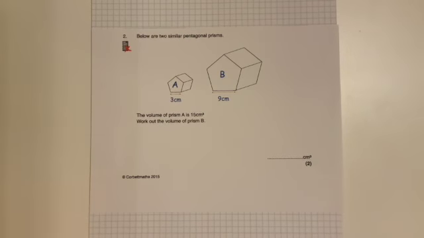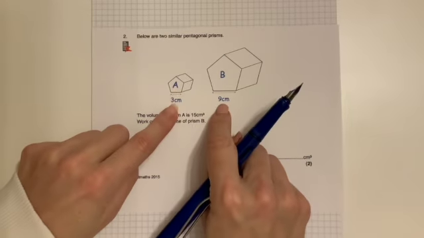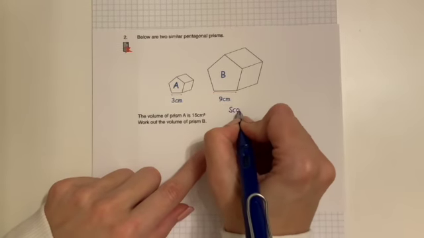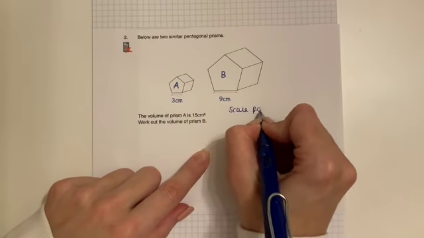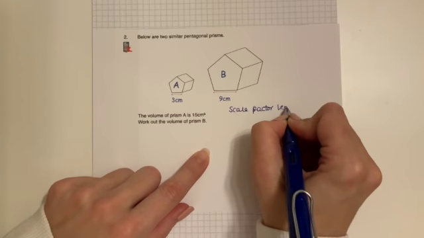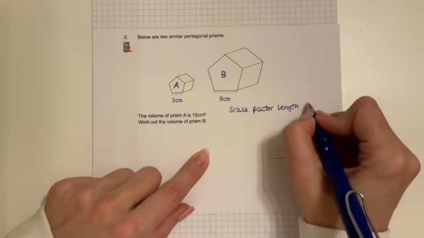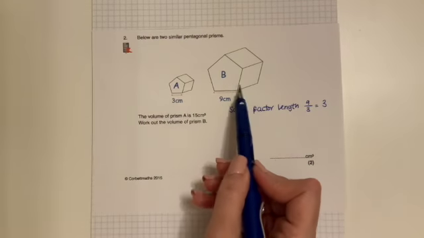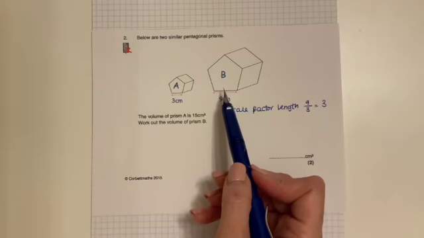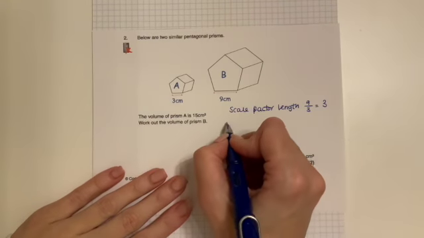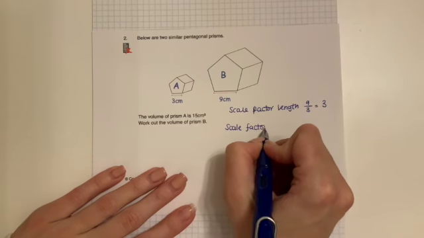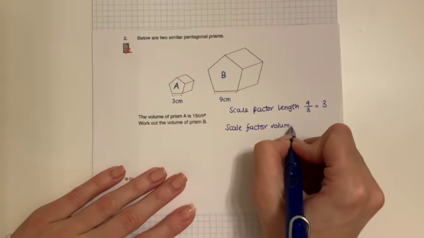Okay, so what information I've got already is that I know the two lengths. So I'm going to work out the scale factor for the length. And to do that, I would do 9 divided by 3, which is 3. So for the sides, it's 3 times bigger. So now what I have to work out is the scale factor for volume.